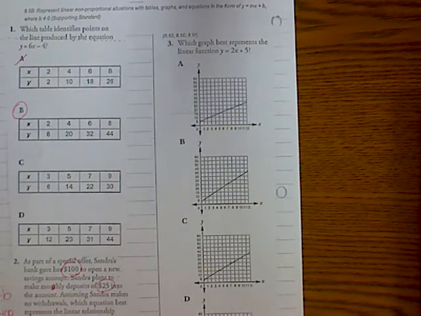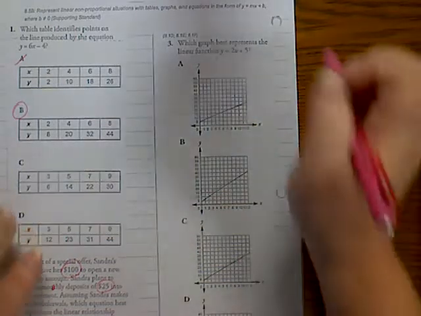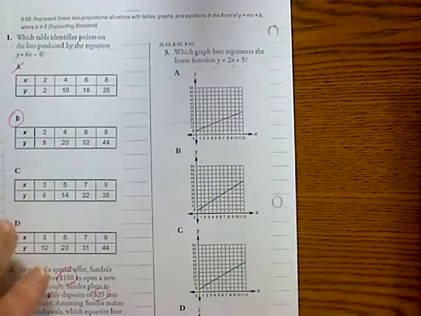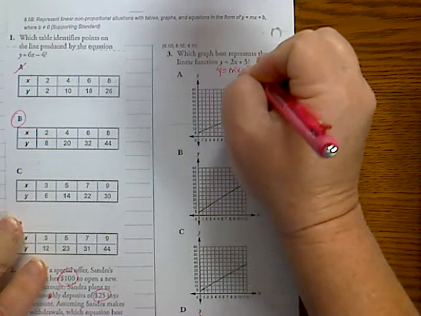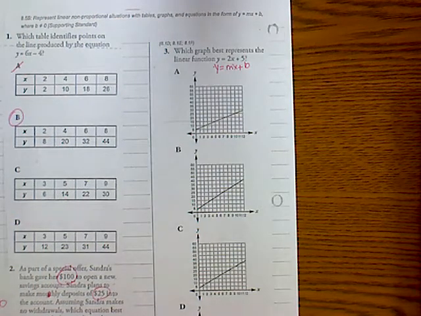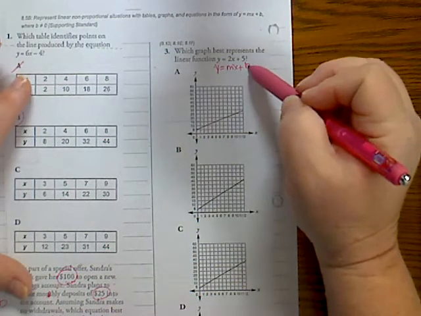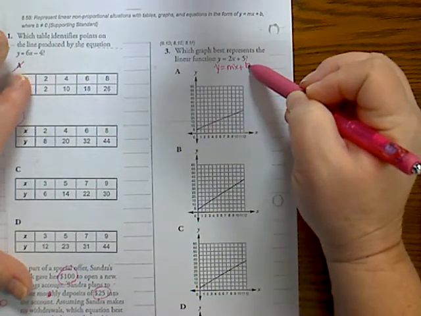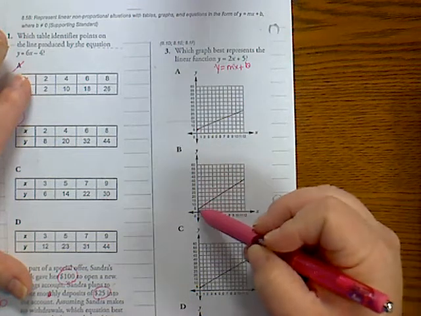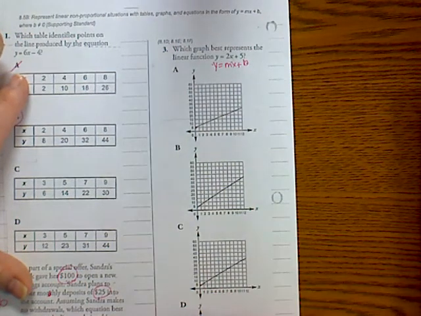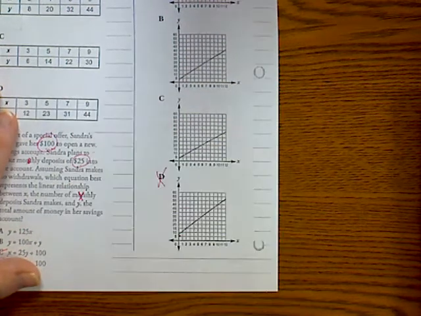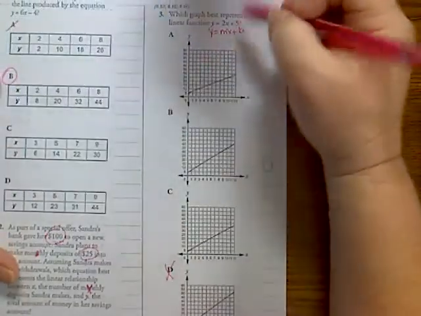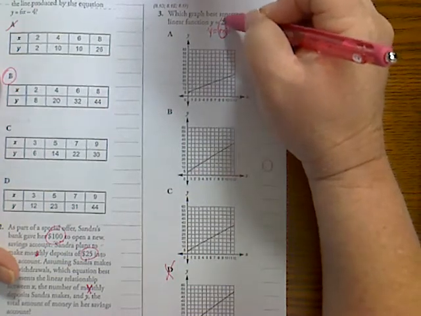Which graph represents the linear function y equals 2x plus 5? Okay? Well, if I put y equals mx plus b, there's a couple ways I can do this. First way is I know that my b or my y-intercept is 5. So I've got y-intercept of 5, y-intercept of 5, y-intercept of 5, I don't like that one, it's not a y-intercept of 5. D, and I'll bring it up so you can see it, is not a y-intercept of 5, so I can mark D off.